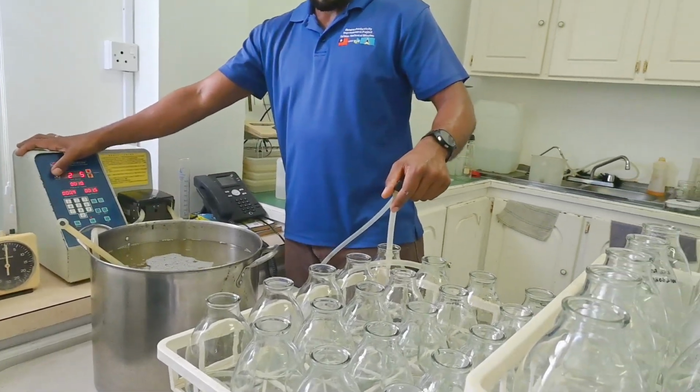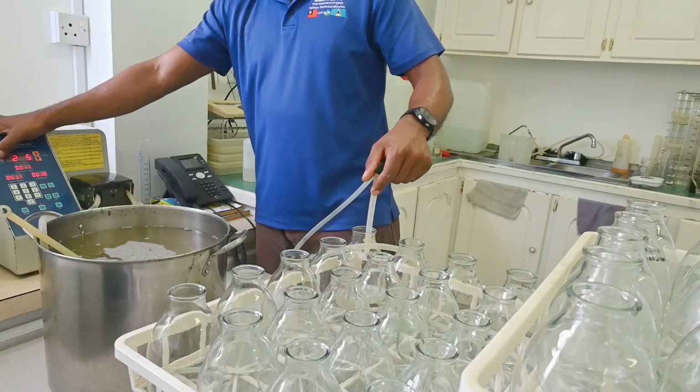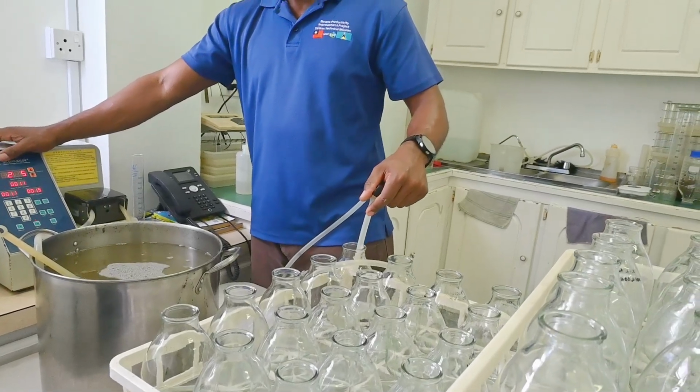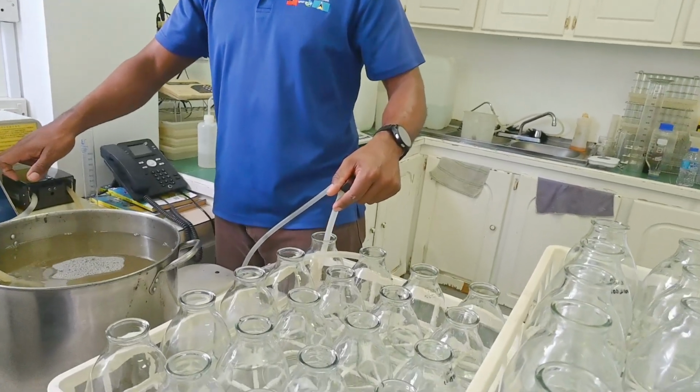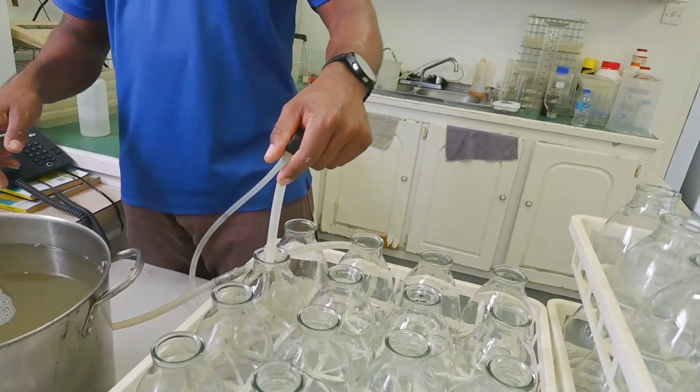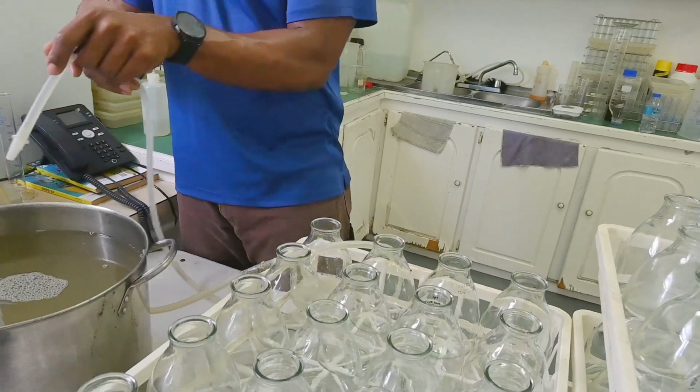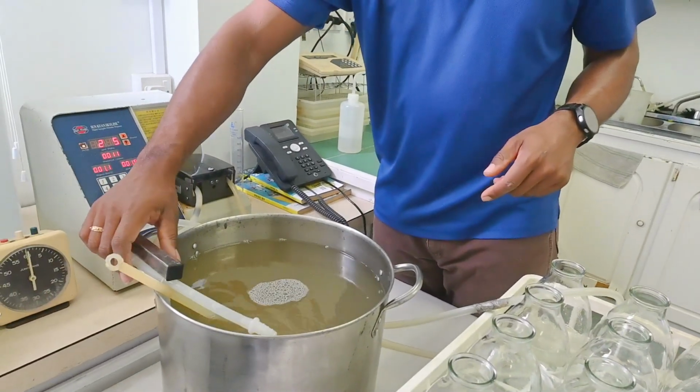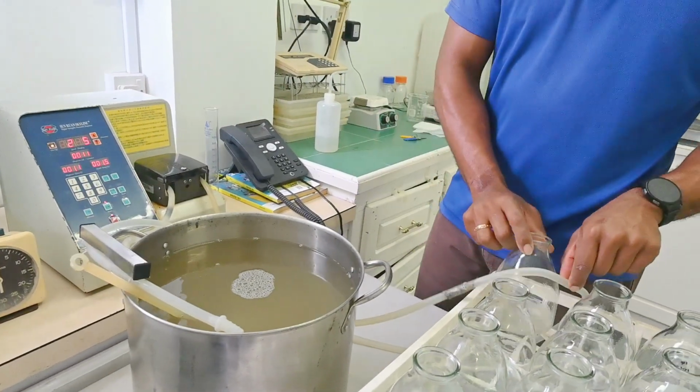I'm going to dispense in one bottle. You see it automatically starts and stops. It has a 1.5 second delay time between when it stops and when I can transfer to another bottle and it starts again. So you're going to take the measurement to see if the calibration is correct.